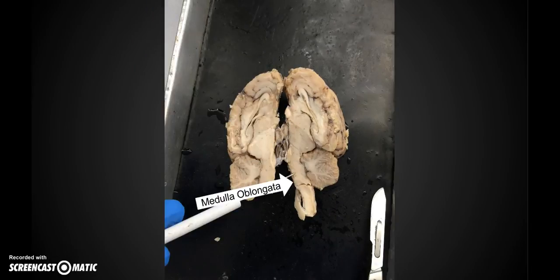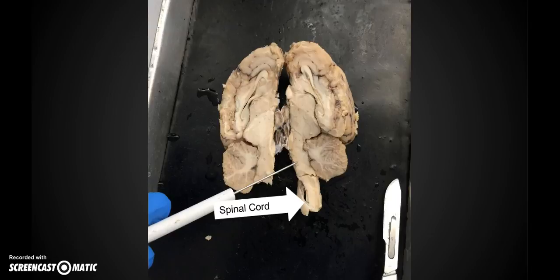The medulla oblongata connects the brain to the spinal cord. It is responsible for the regulation of heartbeat, breathing, and blood pressure. The spinal cord is posterior to the medulla oblongata and inferior to the cerebellum. The spinal cord connects the majority of the nervous system to the brain.